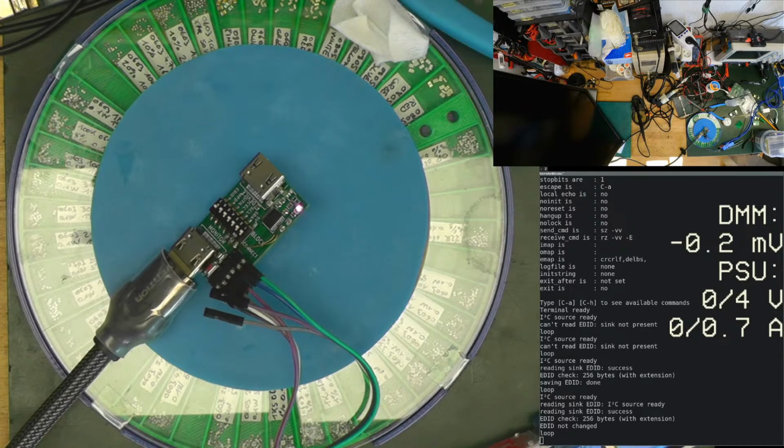We want to leave it. Where's the LED? Actually, even if it fails flashing, this should also be fixed.